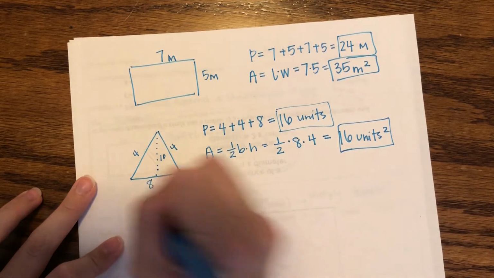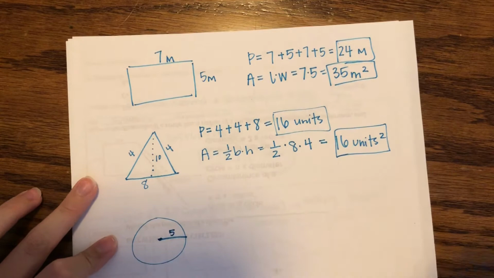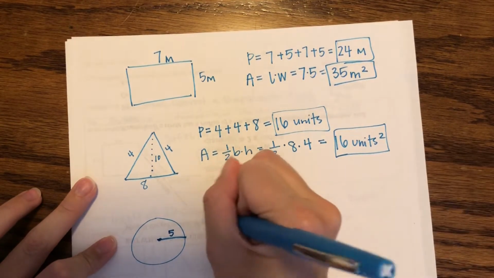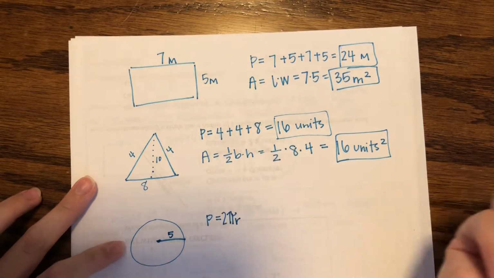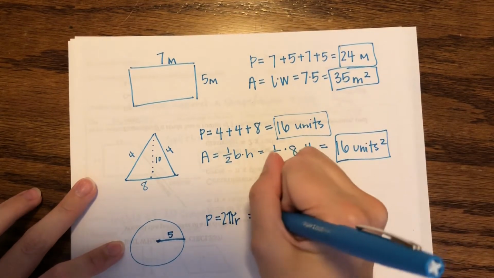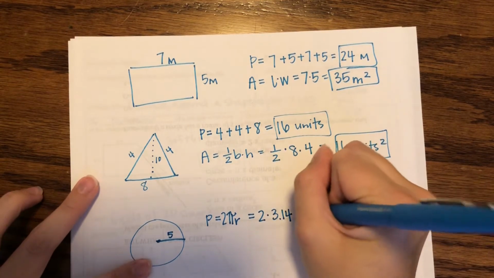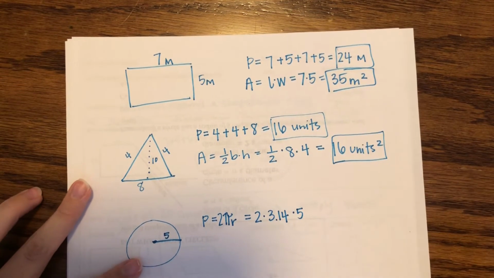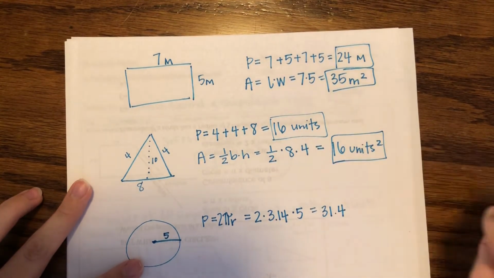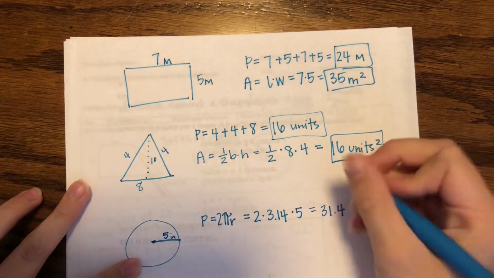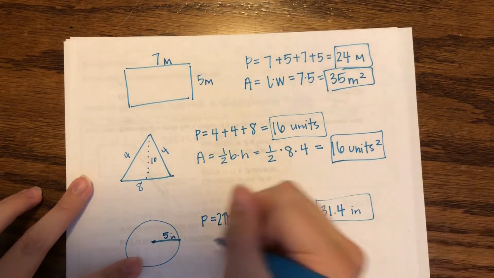And then if we have a circle, let's say our radius is 5. Our perimeter is going to be 2 pi r, which means we have 2 times 3.14 times our radius of 5, and that's going to give us 31.4. Let's say this is inches, so we'll say 31.4 inches is our perimeter.